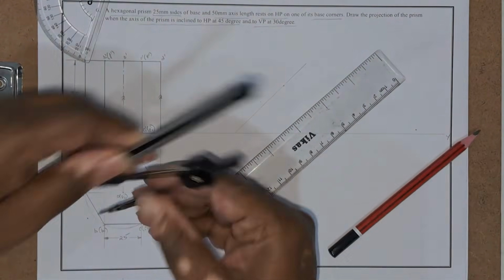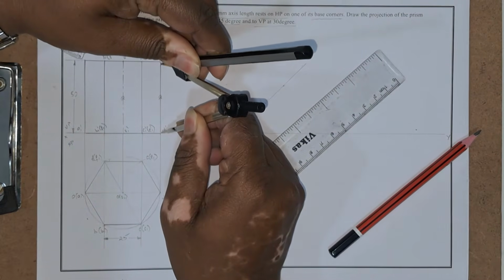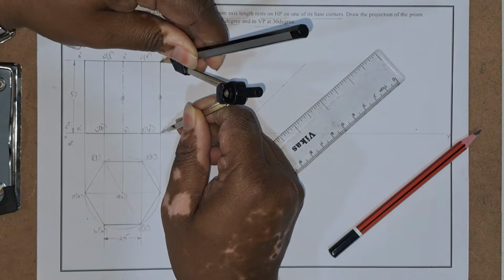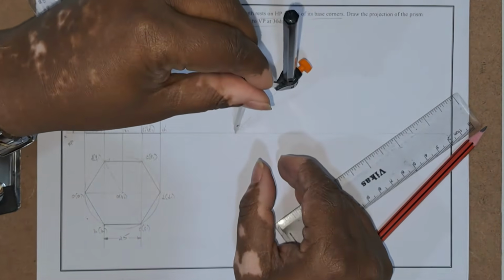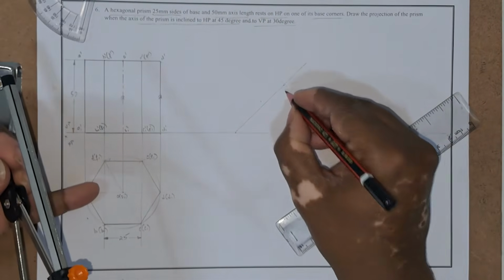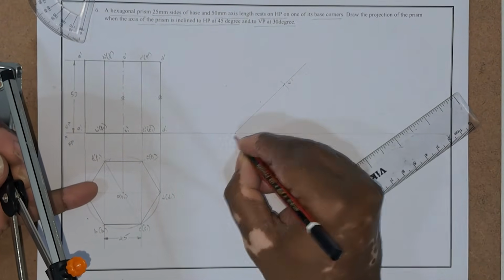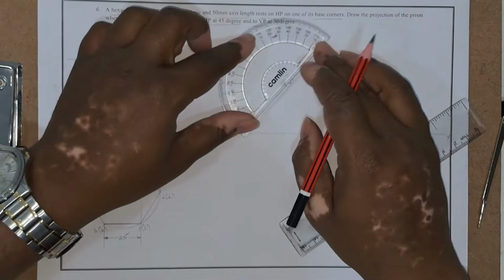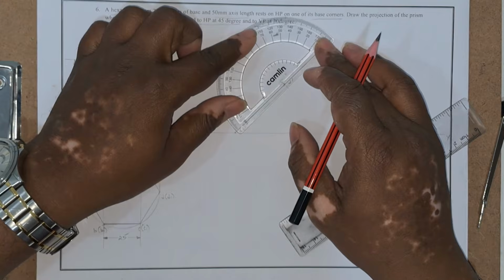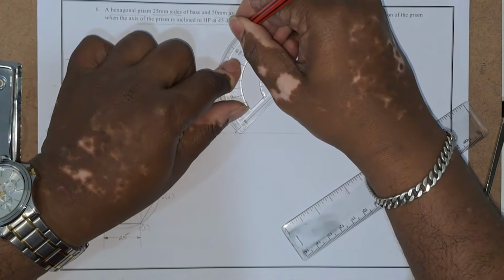Now I'll measure 50 mm from here, 50 mm from here, and I shall cut the arc. So I've gotten my point D dash and I have my point D1 dash. Now from D dash and D1 dash I shall draw two perpendicular lines.